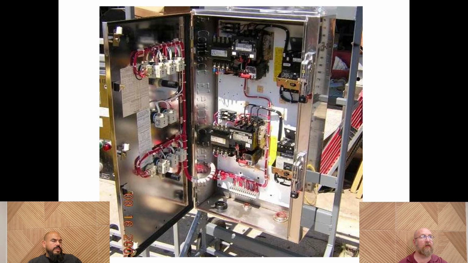And literally, as I mentioned earlier, these cabinets will take a beating. These contactors that are in there jar the cabinet. You'll hear the thunk as those are closing. Yeah, absolutely.